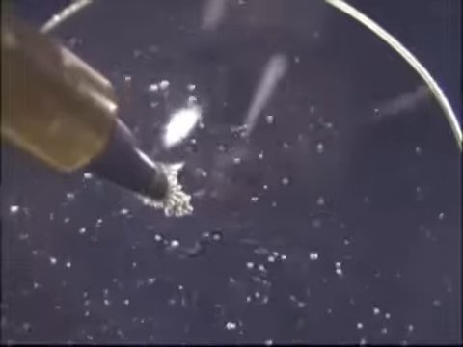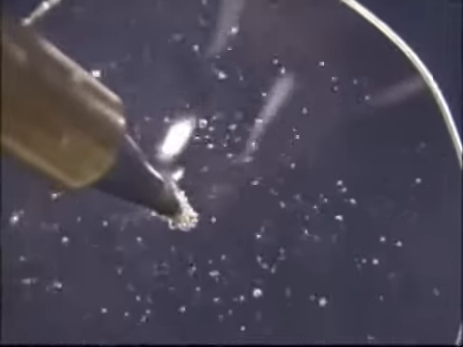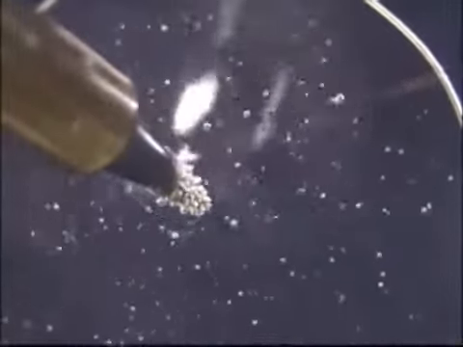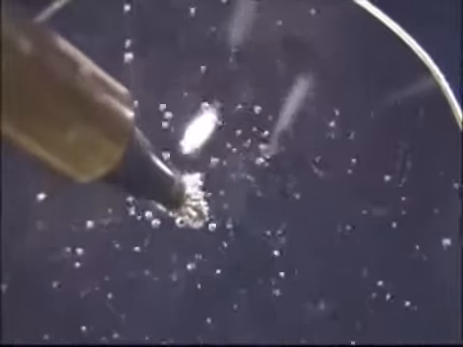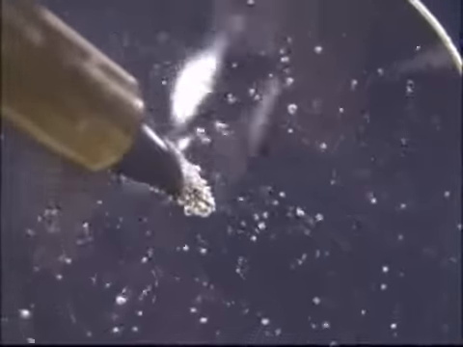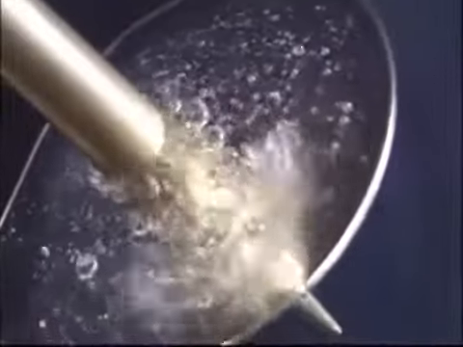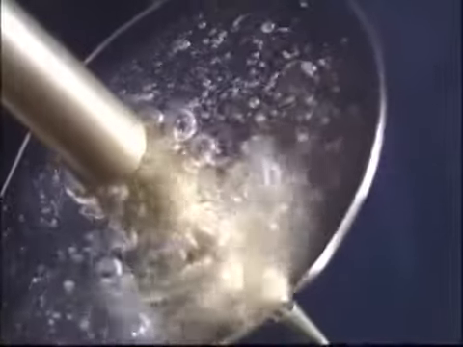you can see here. Bubbles will form on the tip of the soldering iron, and they will be whisked away by this convection and leave a free surface for more water to be in contact with the tip and make more bubbles.